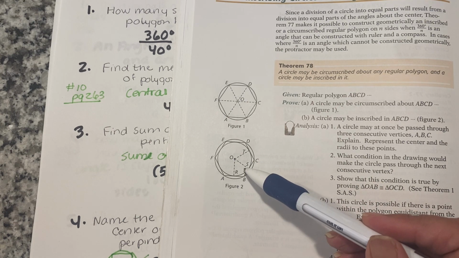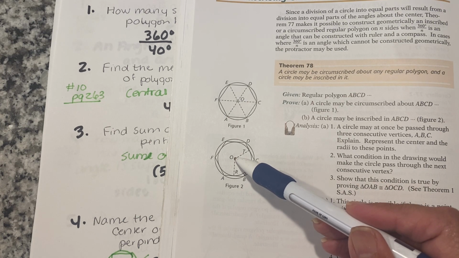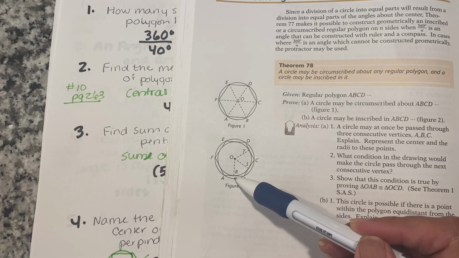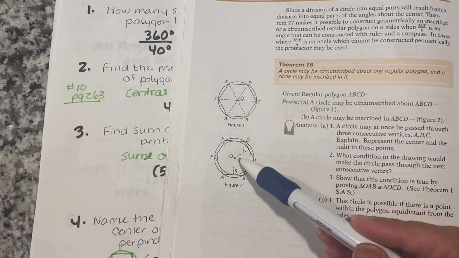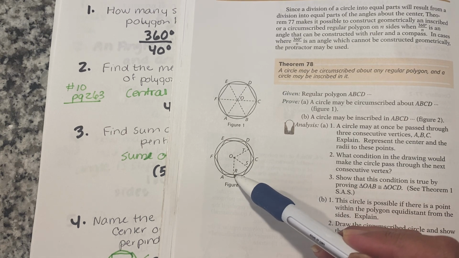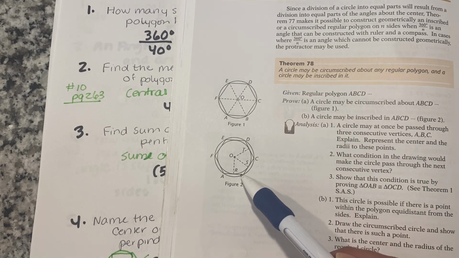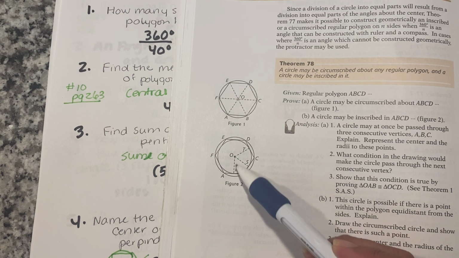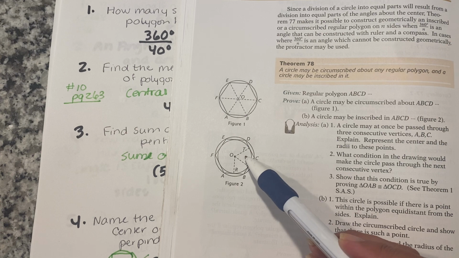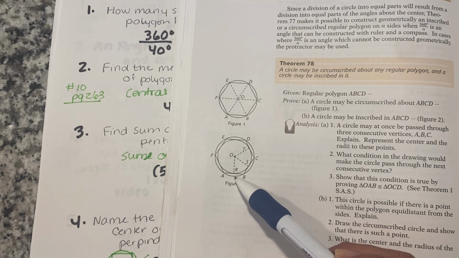The radius that goes to the outside circle is the radius, right? But now you have the apothem. The apothem just goes to the polygon. So this will be the apothem, and then all the way to the end of the circle would be the radius.